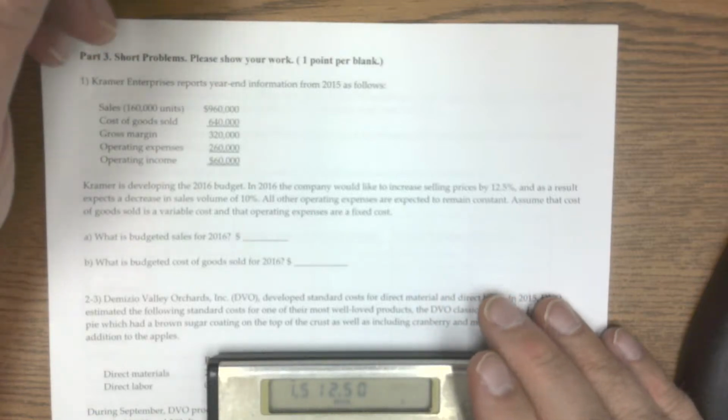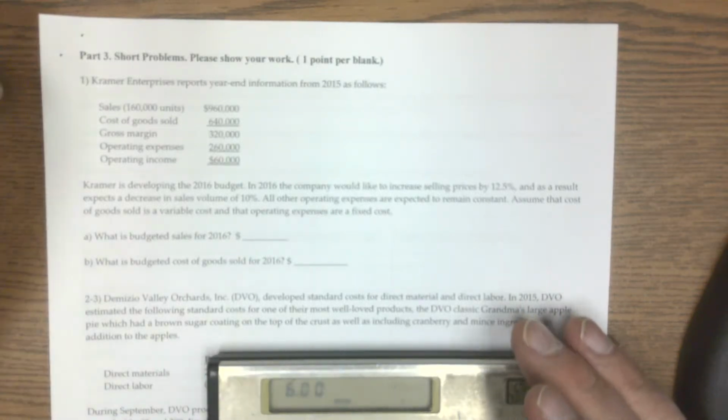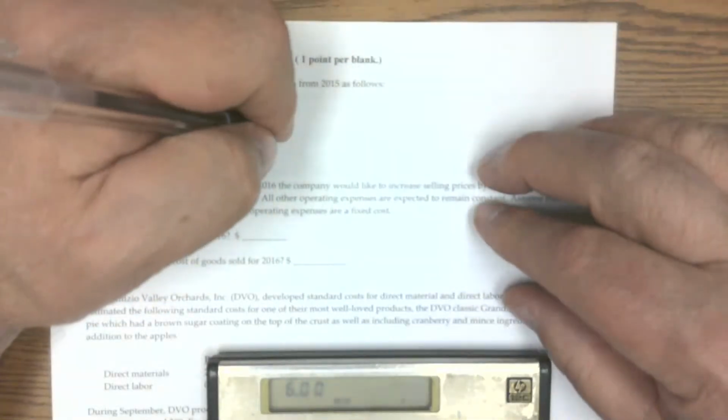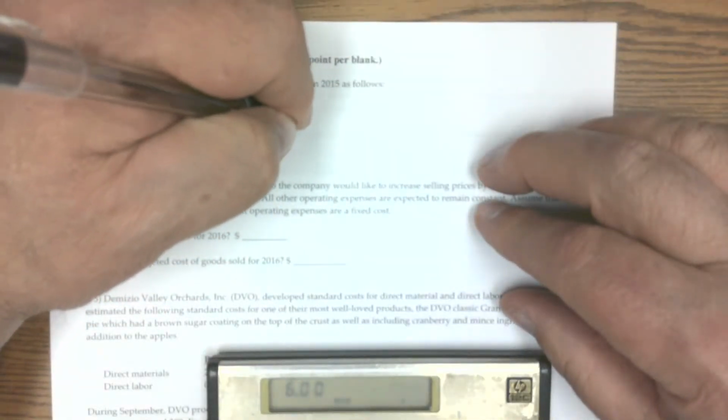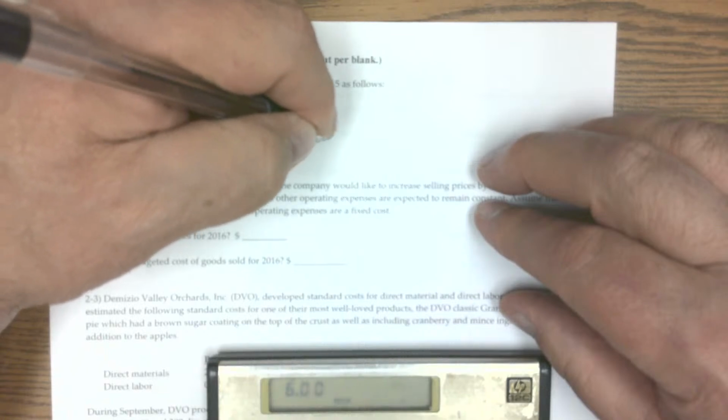2016. So the first thing we need to do is get this 960,000 and divide that by the 160,000 units. And we get that this was 960 divided by 160.